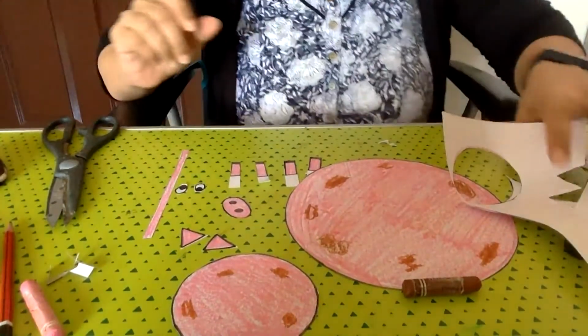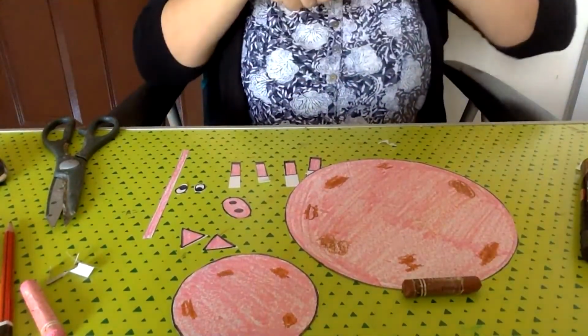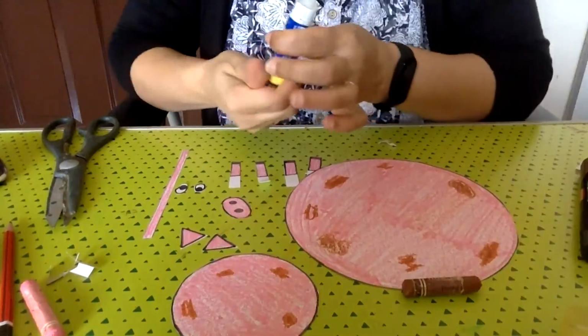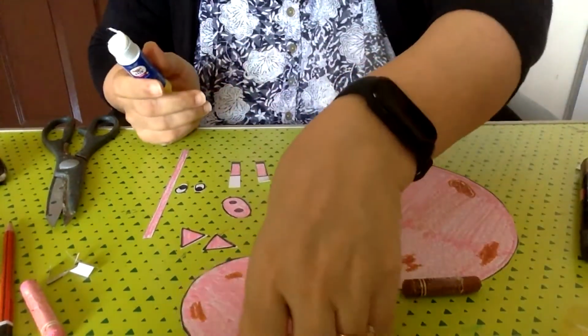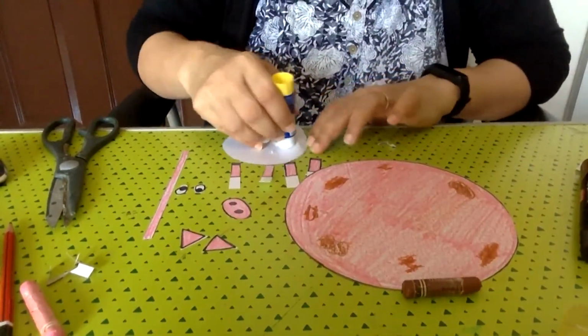There. Now all that is left to do is to stick. So we will start by sticking the pig's face to the body. So put the glue behind the pig's face.